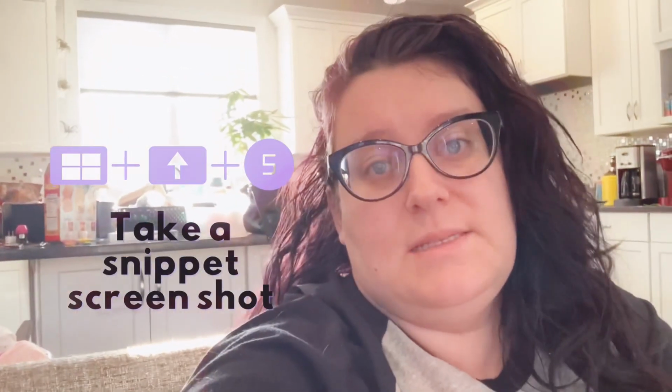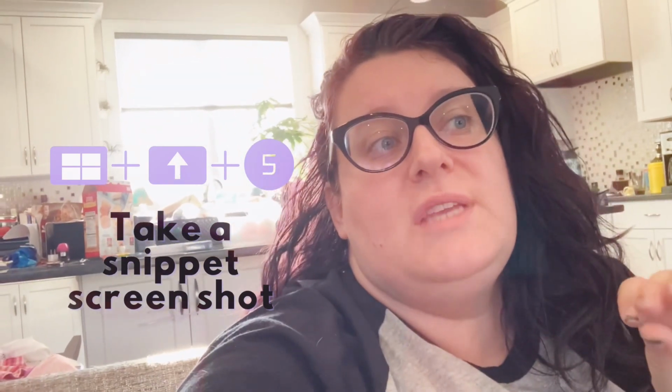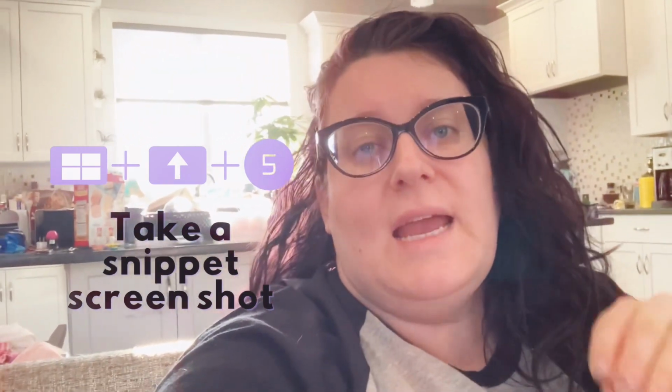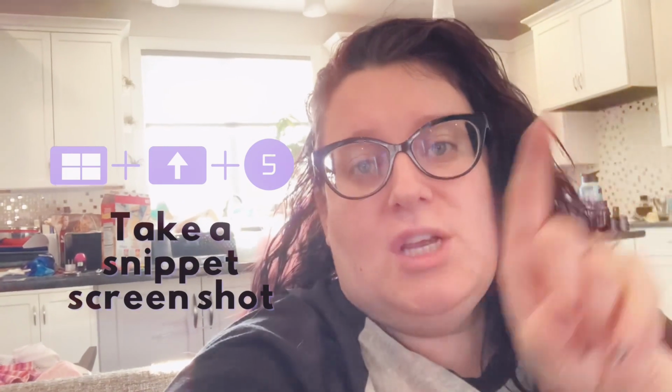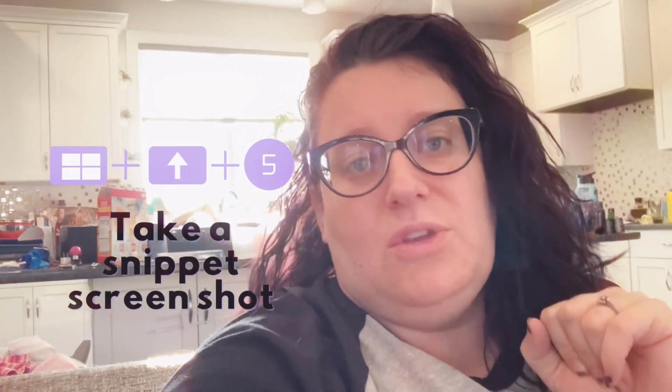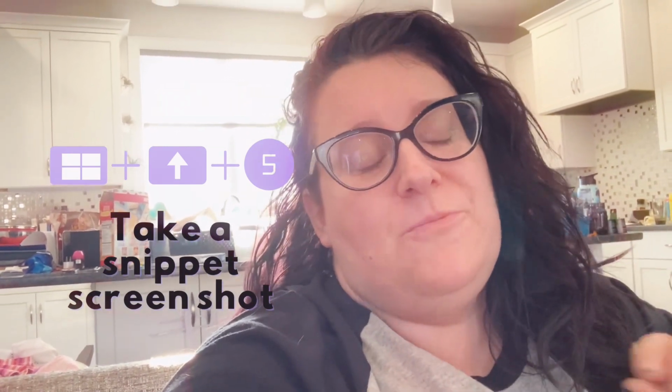One of my favorites is Windows-Shift-S. And this will take a screen grab, but you can decide what it will screen grab. You can select just a certain area that you want to screen grab, and it works super duper well. One that your students will absolutely love is Windows period. This will open the emoji keyboard, and you can have so much fun putting emojis into everything.